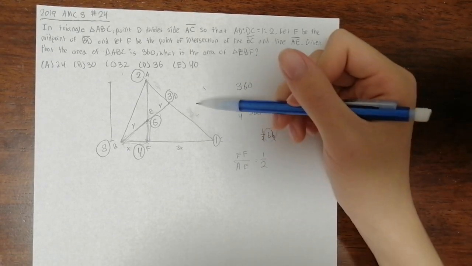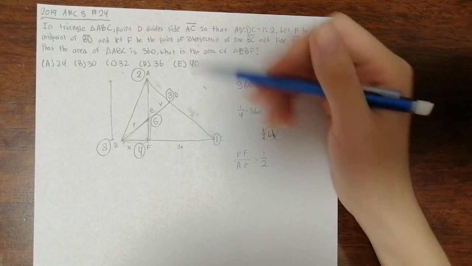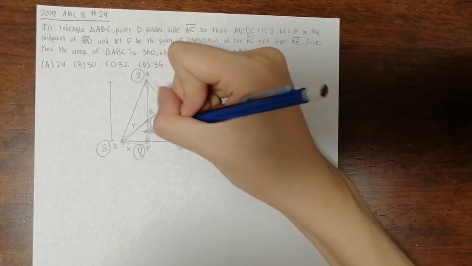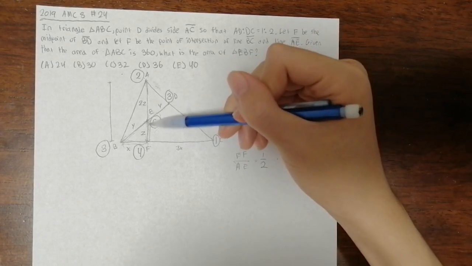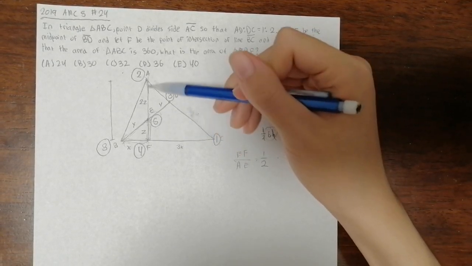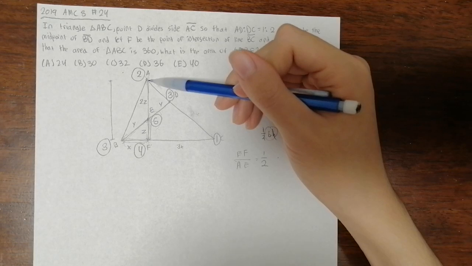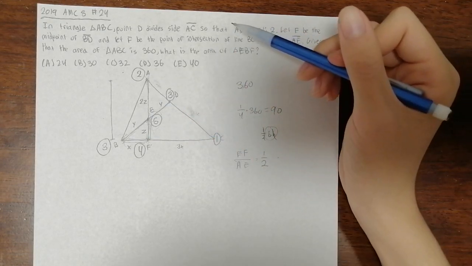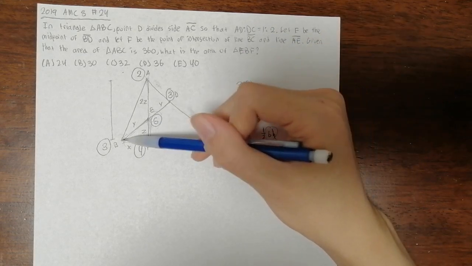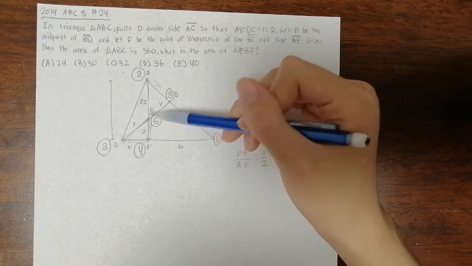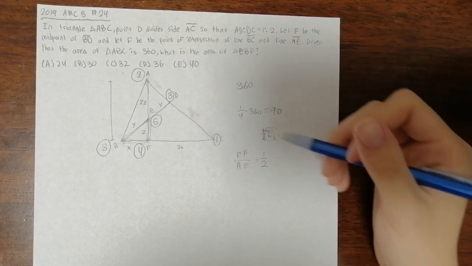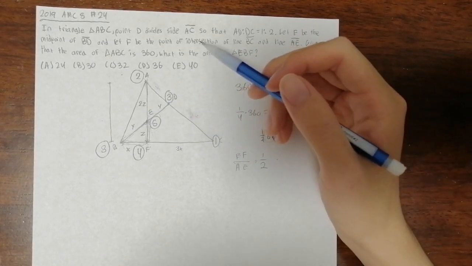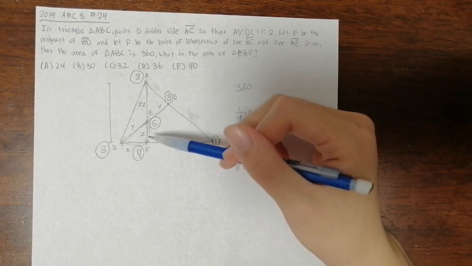And we know that, okay, so let's just say this is Z and this is 2Z. We want to find the ratio of EF to this entire length, AF, because we know the area of ABF, which is 90, and we know that triangle EBF shares a height with triangle ABF. So finding the ratio of the bases will also give us the area of EBF.